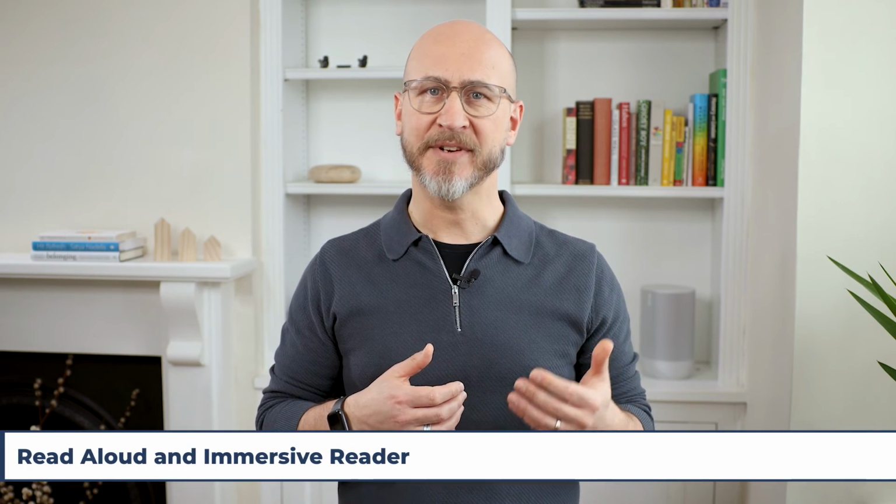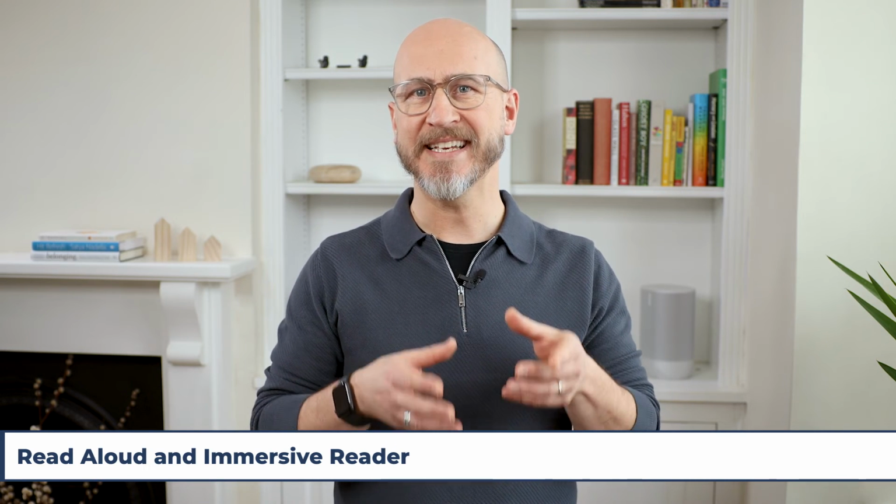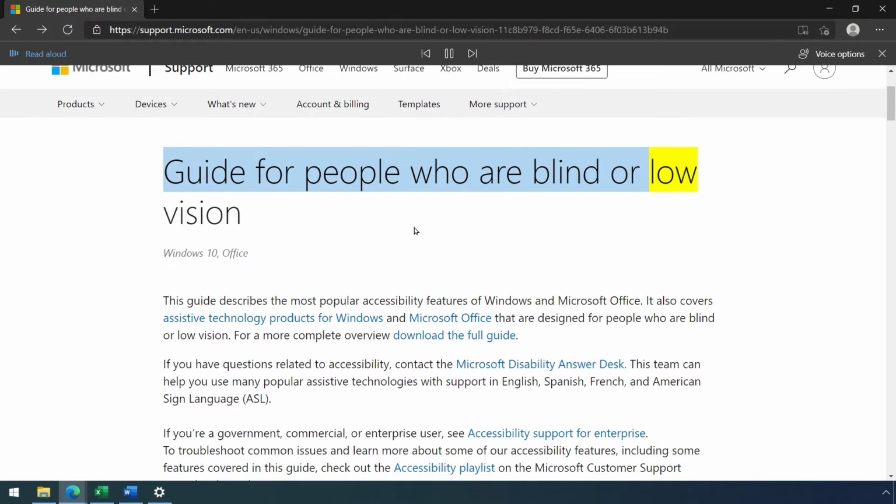Finally, there's Read Aloud and the Immersive Reader. For many people, Read Aloud support is the solution. All text can be read out loud, and synthetic text-to-speech is amazing nowadays. At Microsoft, we hear from people across all industries that Read Aloud is a preference now.